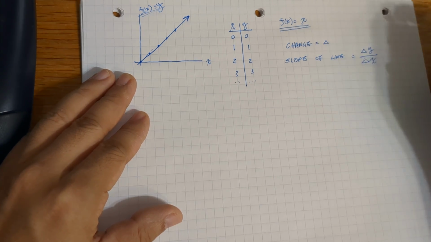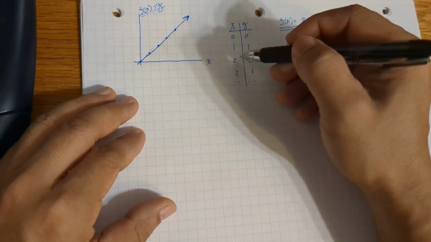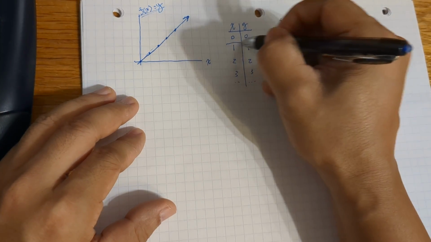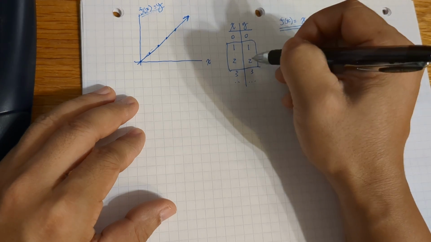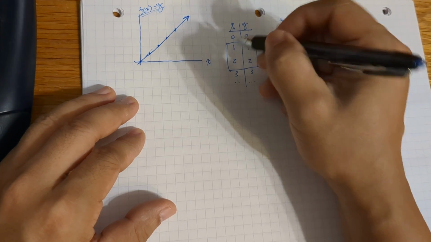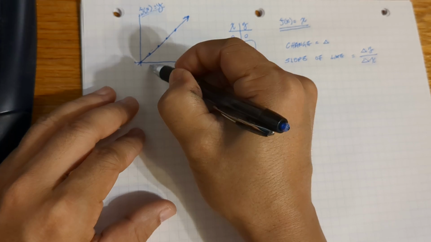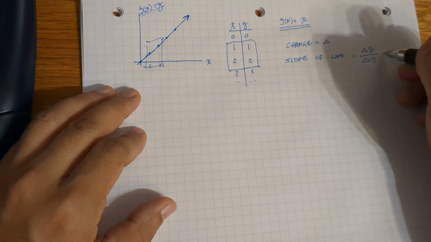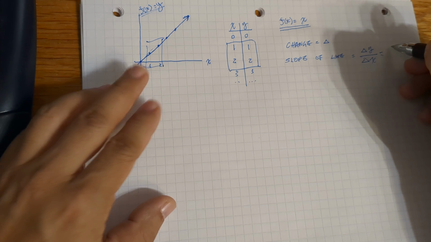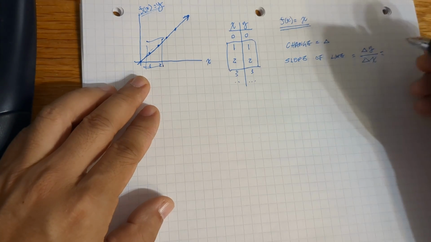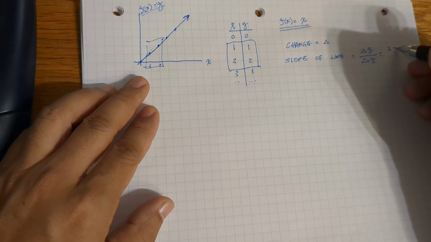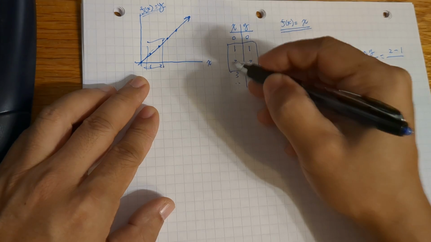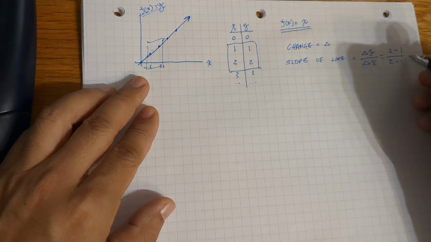So what does that mean in math? Let's just take two sets of numbers right here, between x is 2 and 1, which is here, 2, 1. So we're going to take this block out right here. We have y, and y is equal to 2 minus 1. x is equal to 2 minus 1.